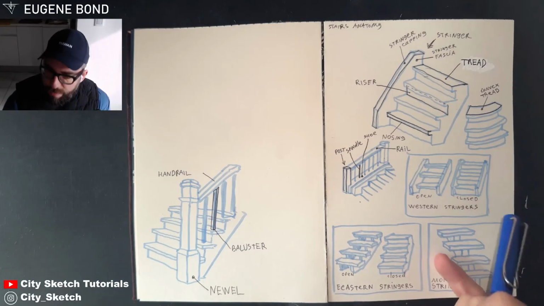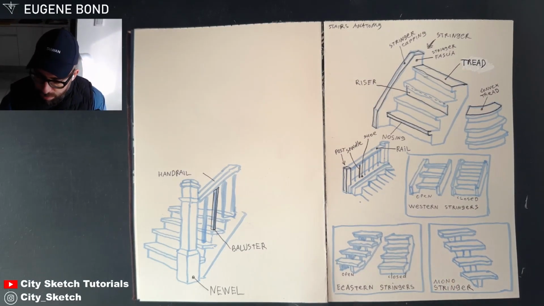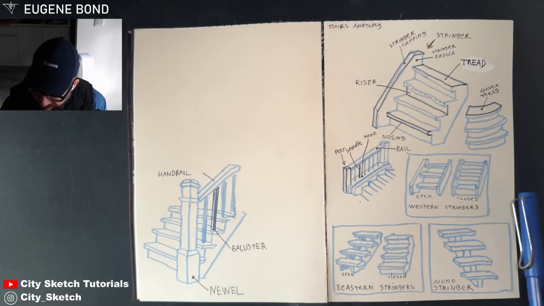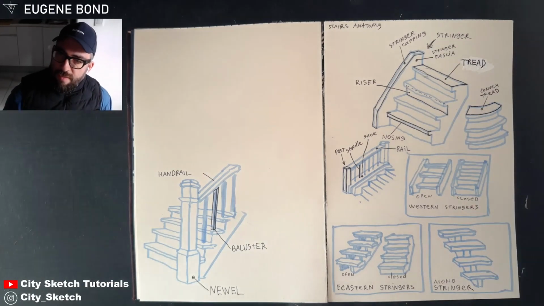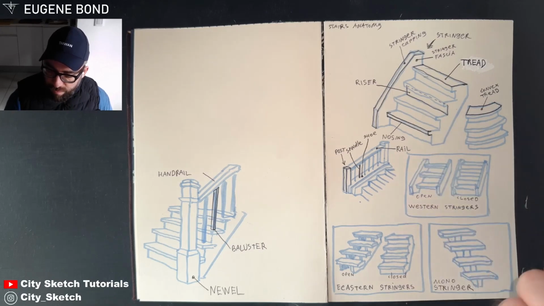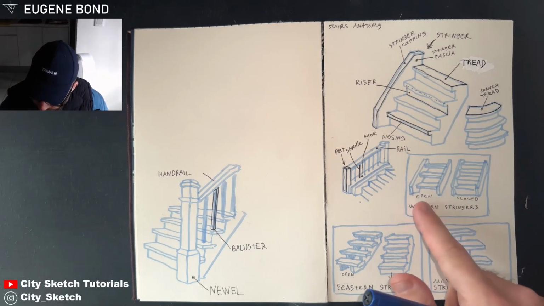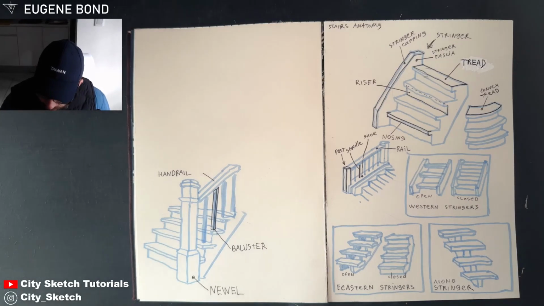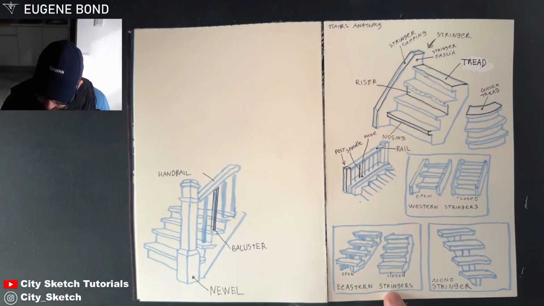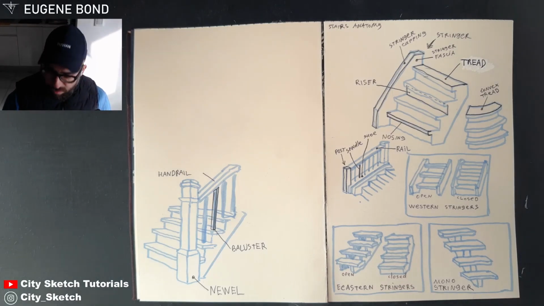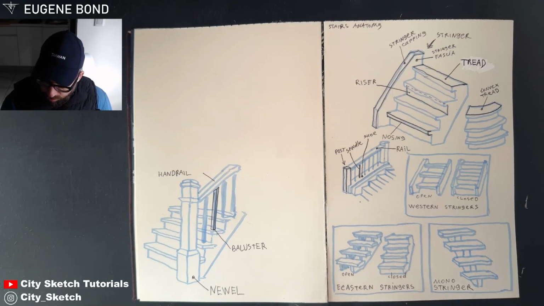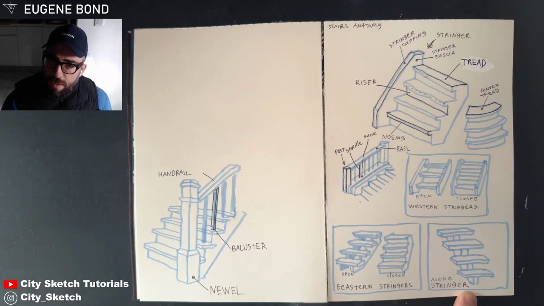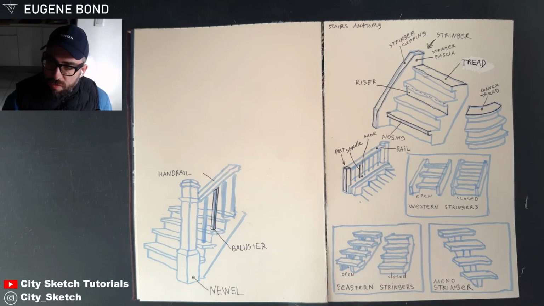Then what's interesting here is three types of construction, or three types of stringers. This one is called the Western type of stringer. It's when the stringer is bigger than the treads, so you can see how it's extending. In Eastern stringers, they are inside or under these treads. And the monostringer is when it's one stringer beneath each tread.